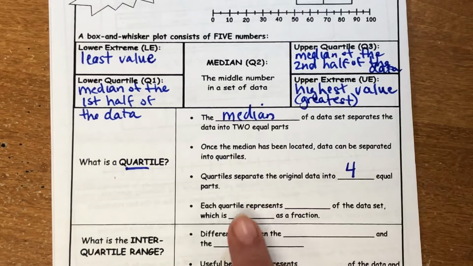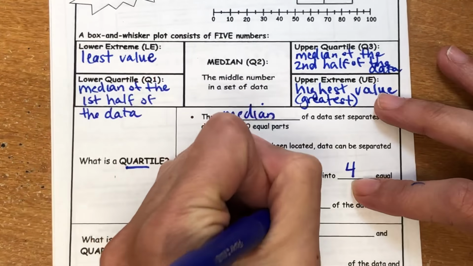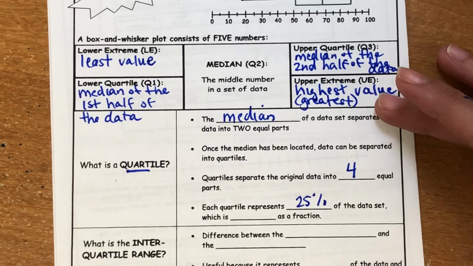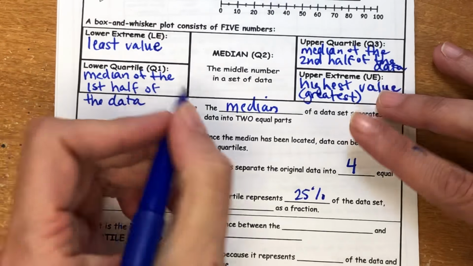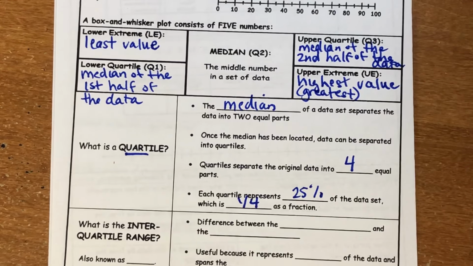Each quartile is going to represent 25% of the data set, which is 1/4 as a fraction. Okay, what is the interquartile range?